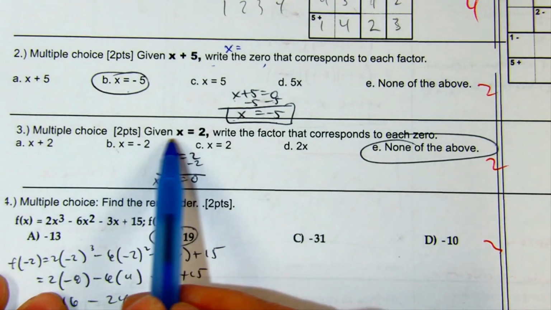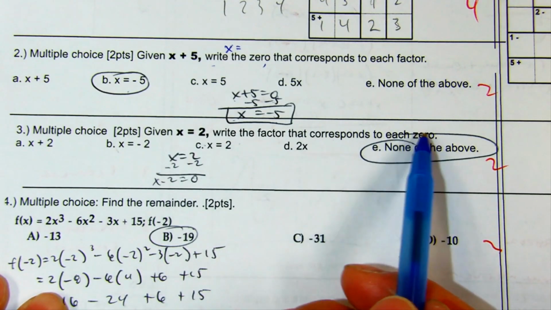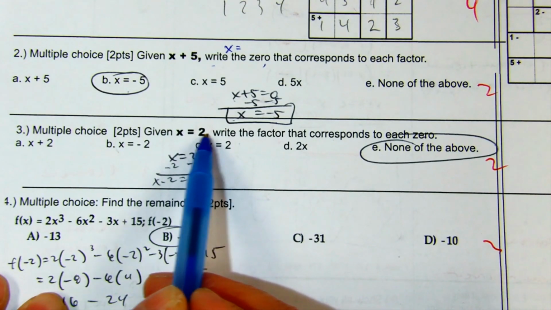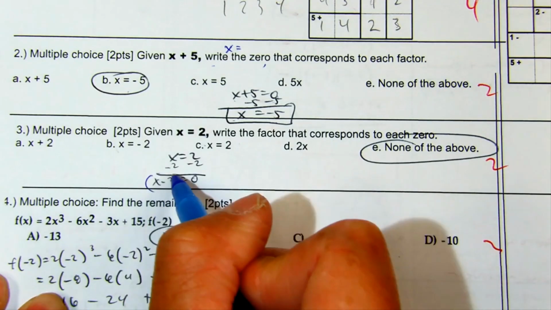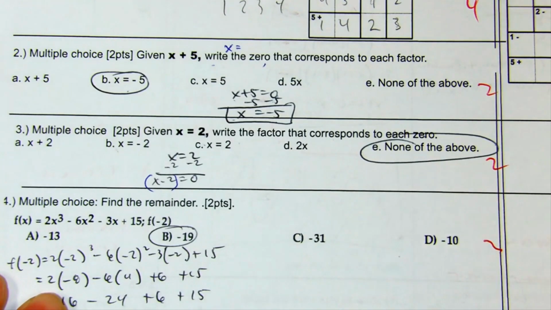Given x equals 2, write the factor that corresponds to each 0. Well, in this case, I want to set it equal to 0. So I'm going to subtract 2 from both sides. My factor is x minus 2. If you'll notice that none of these have x minus 2, your answer is E.